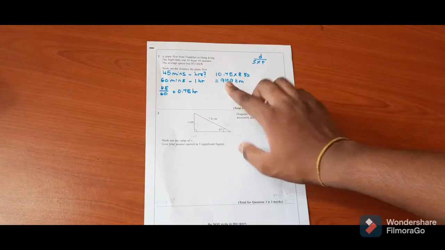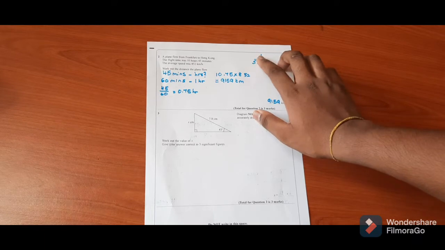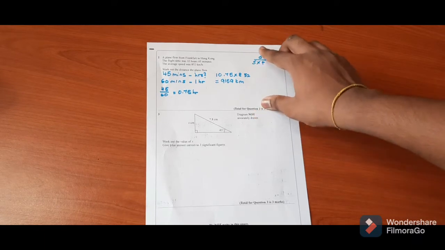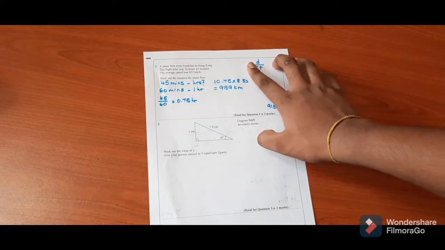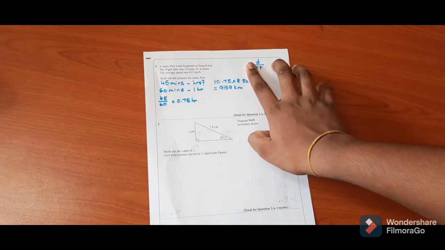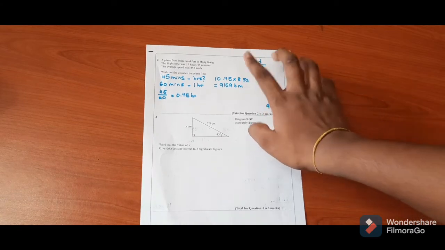I know this because of the formula. Distance is speed times time. You can just cover distance and you know the formula. Or if you want to find speed, you cover speed. If you want to find time, you cover time. So that's that. So now question number 3.